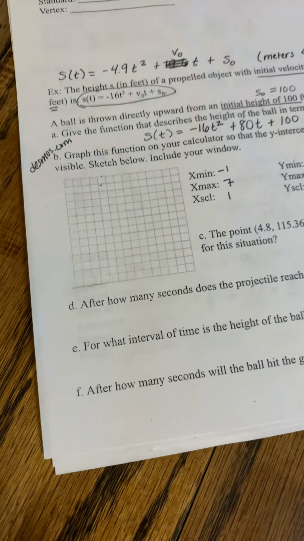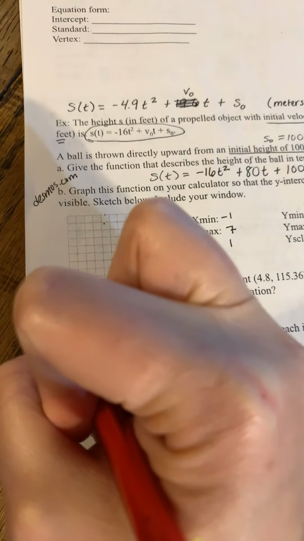Okay, so here we go. I just need -1 this way. And then, oh, now I went to -10, right? So I need to go up by 1.